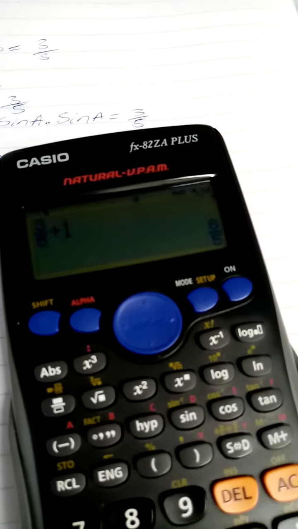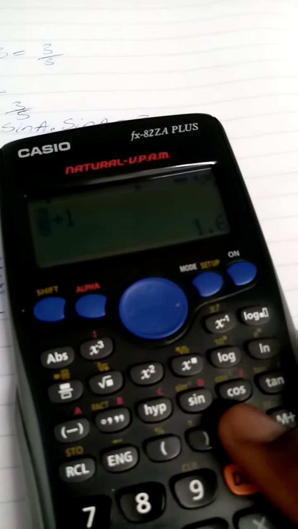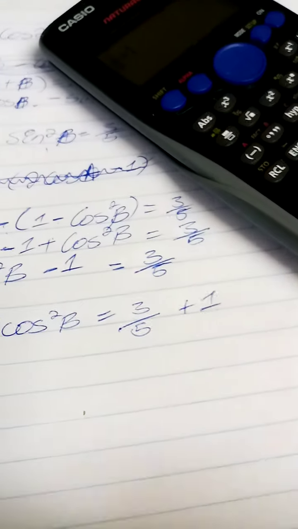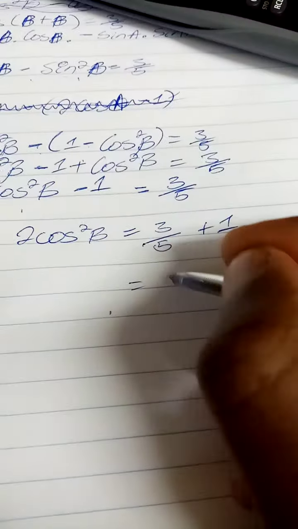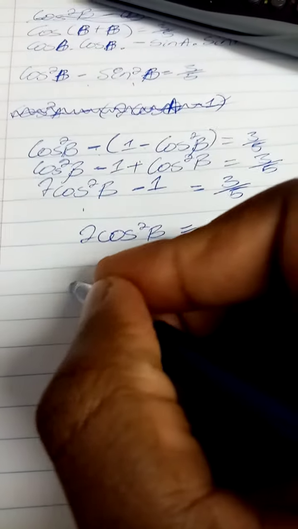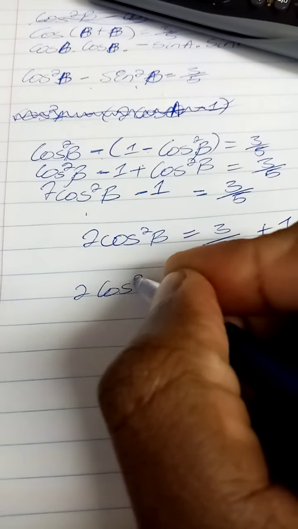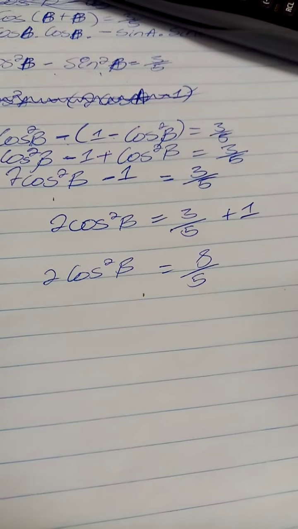So 3 over 5 plus 1 is equal to 8 over 5. 8 over 5 is equal to 2 cos squared b.